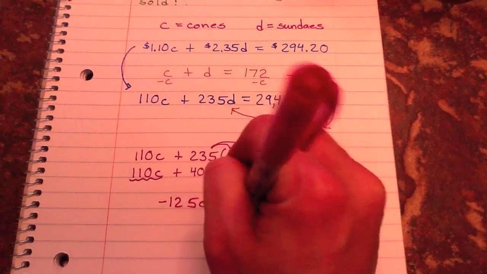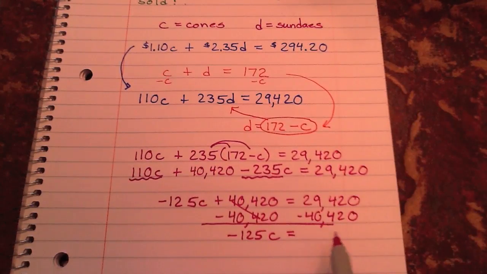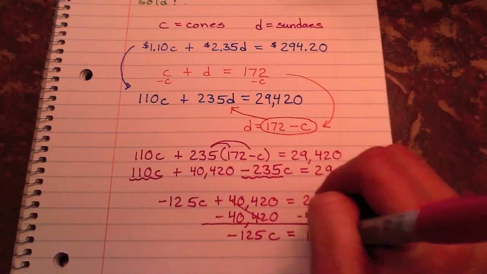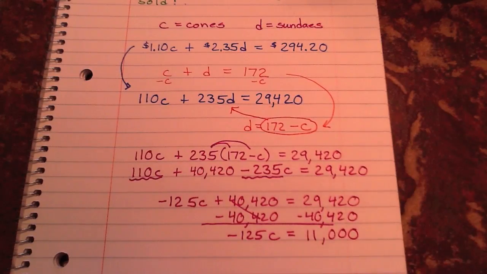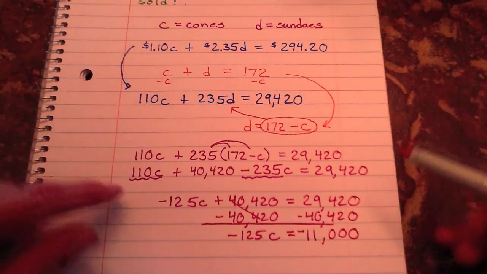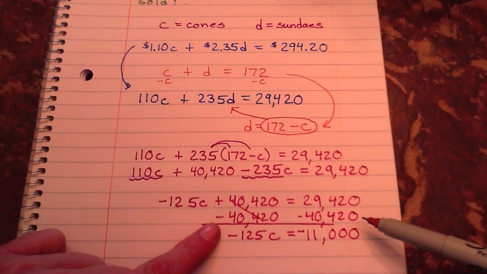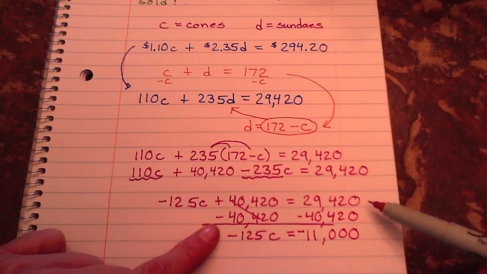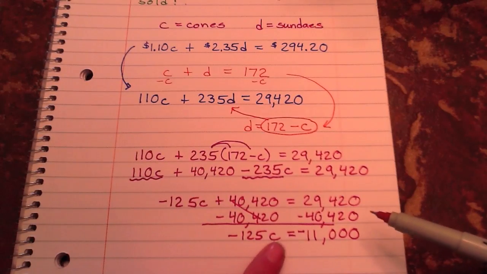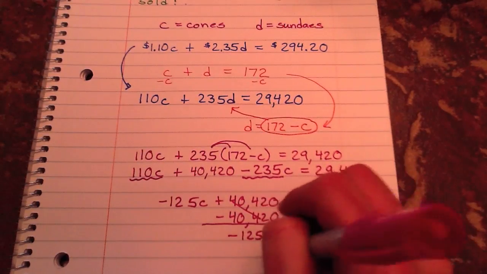Plus 40,420 equals 29,420. We subtract 40,420 from each side. Okay, once we have this, we're going to subtract 40,420 from each side. Be careful here because you should have a negative answer. Negative 125C equals a negative 11,000. Divide both sides by negative 125, and you end up with a positive 88.